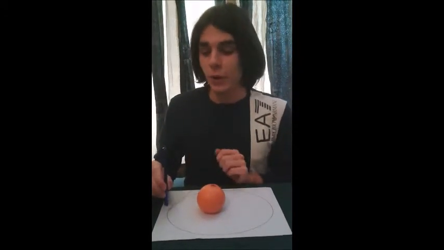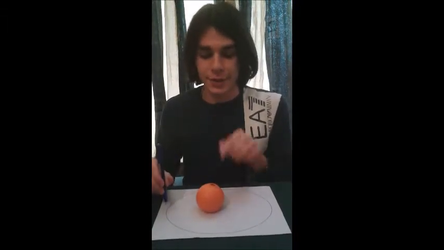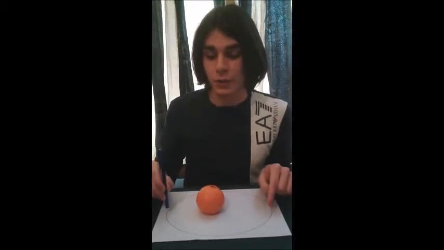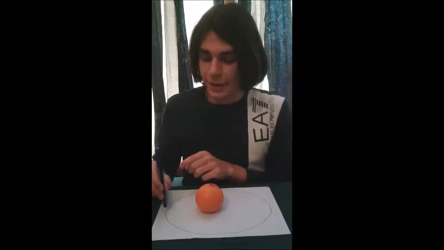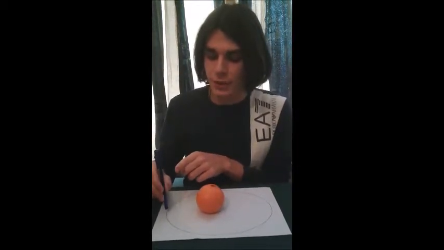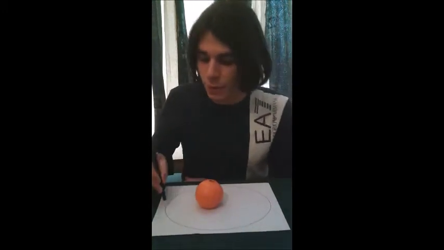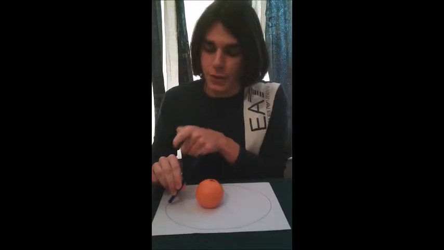Now we're going to talk about Earth's precession. This is the axis of Earth's rotation, this is the Sun, and this is the elliptical orbit on which Earth rotates around the Sun. The most common mistake people make when talking about Earth's precession is they think that it rotates straight to the vertical, like this. This is not true. Earth is actually tilted 23.5 degrees from the vertical.